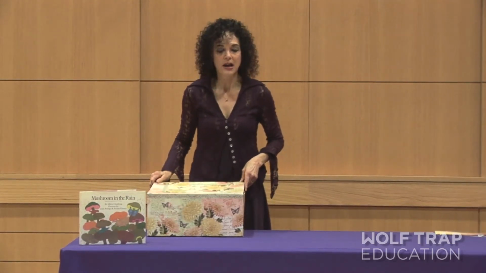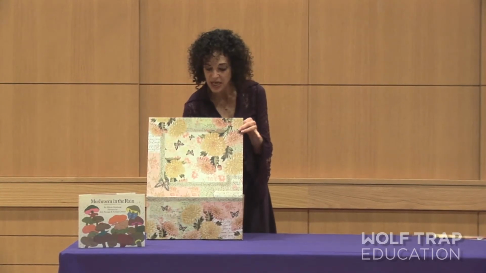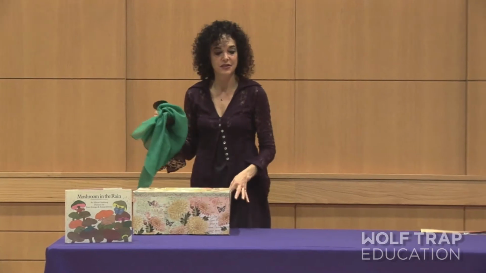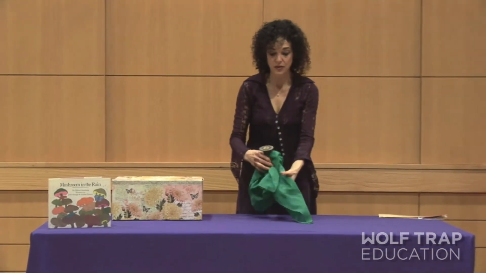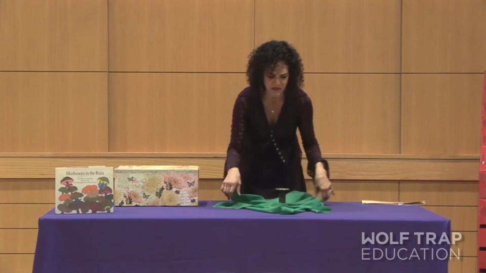I have a box. The box has a top. I peek inside and now I stop. Oh, now we're going to see the setting for the story. The setting is where the story takes place. I'm going to put this out on the table.